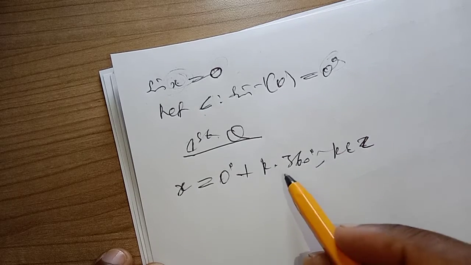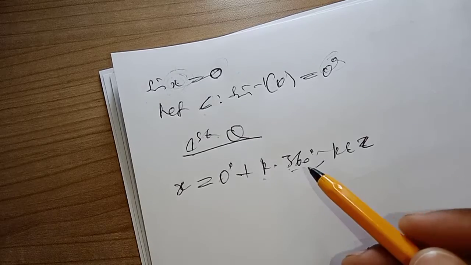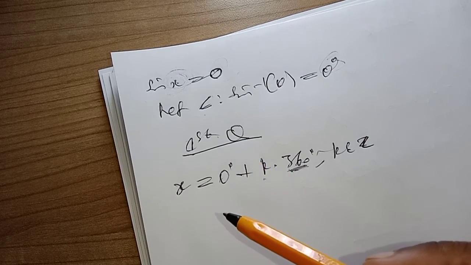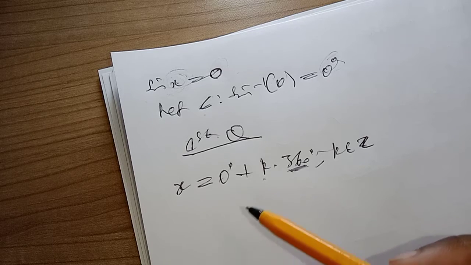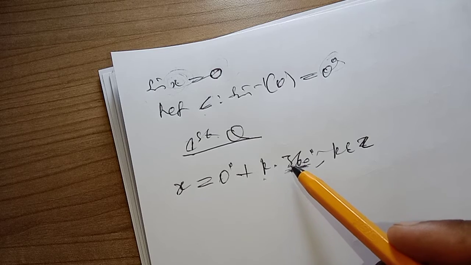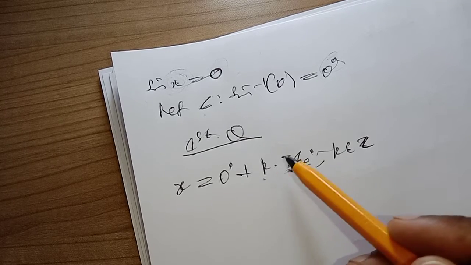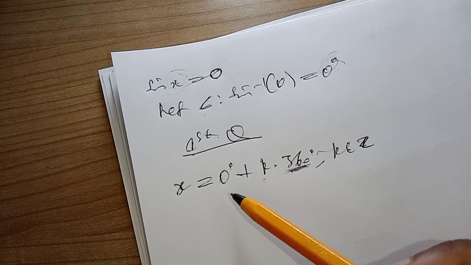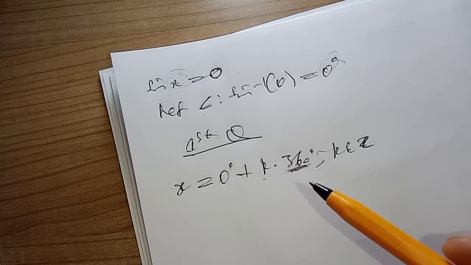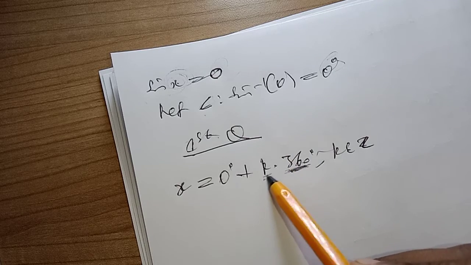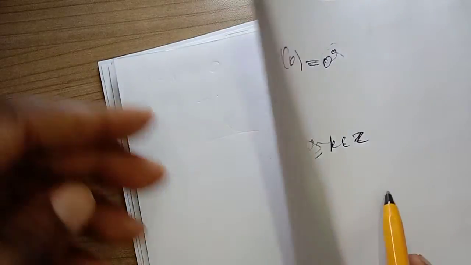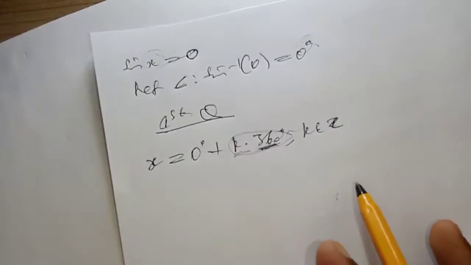Then we want to analyze the k multiplied by 360 degrees part. This 360 degrees is the period for a sine graph. A period is the number of degrees after which the graph completes one cycle, or the function completes one wave. Then we want to understand what this actually means. Let's have an explanation for that.